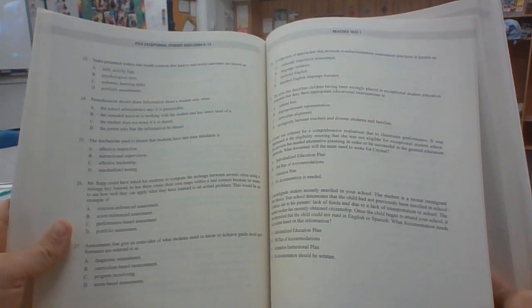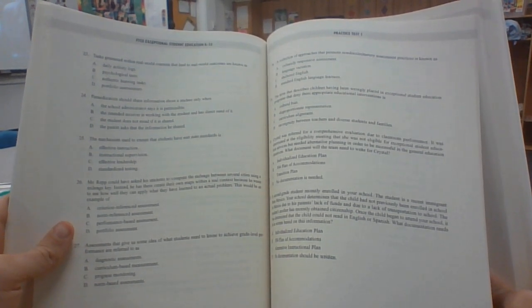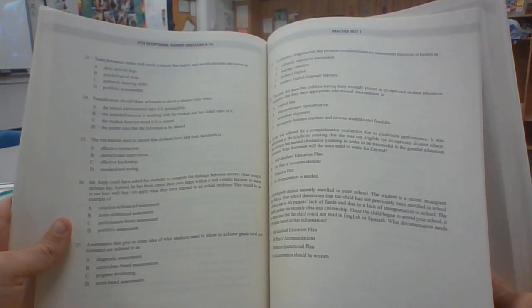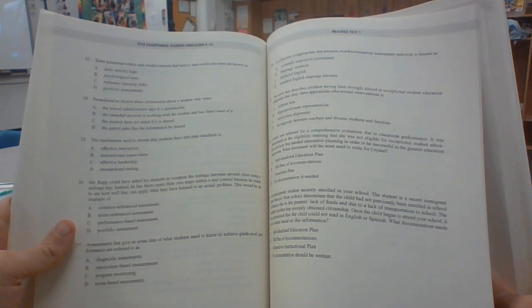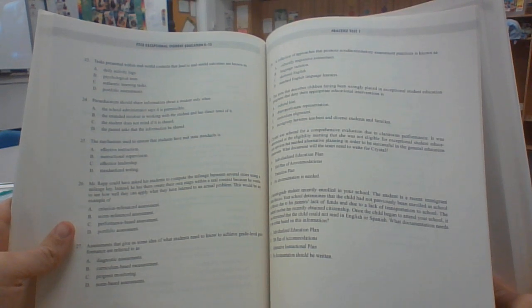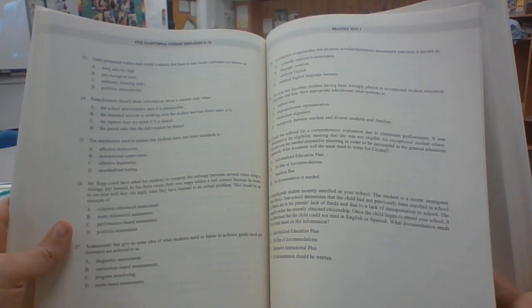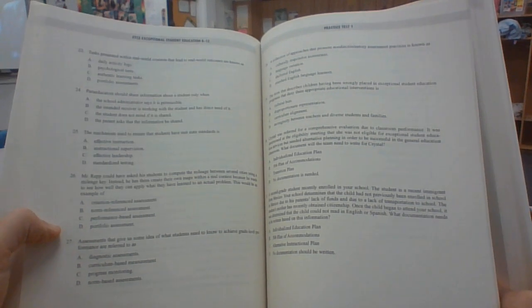24. Paraeducators, that's your para, should share information about a student only when A, the administrator says it's permissible, B, the intended receiver is working with the student and has a direct need of it, C, the student does not mind if it's shared, D, the parent asks that the information be shared. 24 is B. I'll need to go into that further.